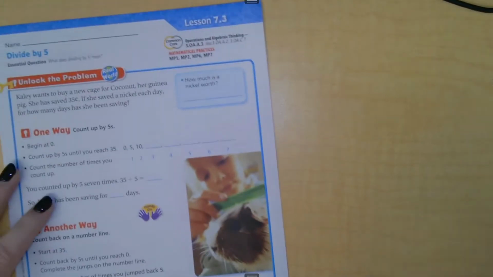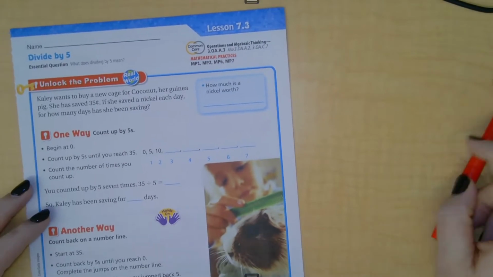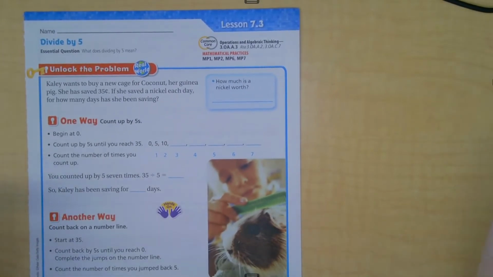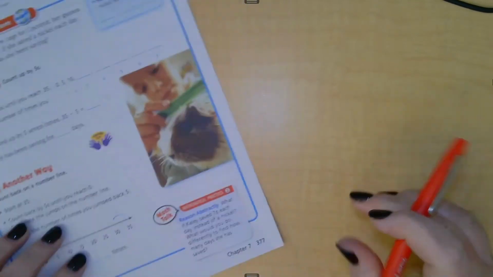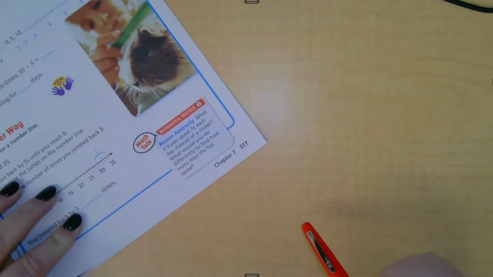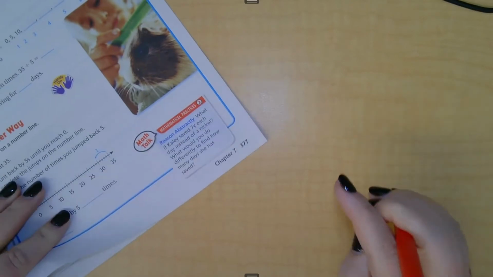Good morning, class. We are still working in Chapter 7. Hopefully, you have really enjoyed Chapter 7. As Miss Ackerman said, she felt it was even easier than Chapter 6. Today, we are on Lesson 7.3 out of your GoMath book. So, if you don't have page 377 and 379 torn out, please go do so.